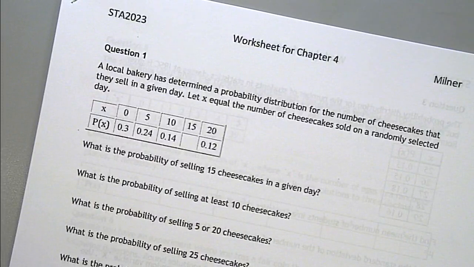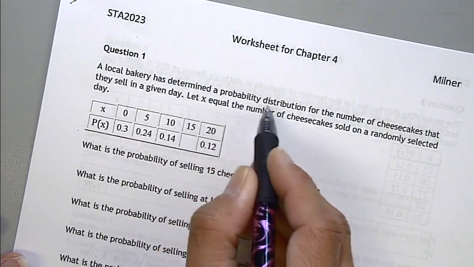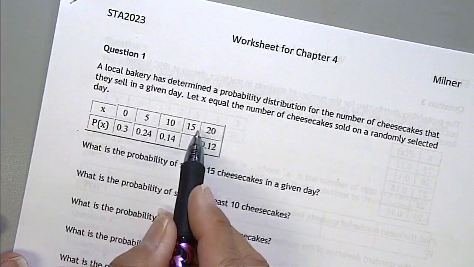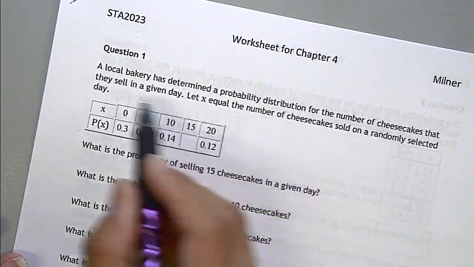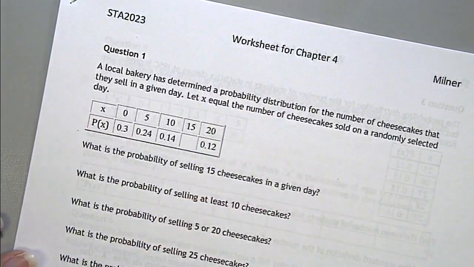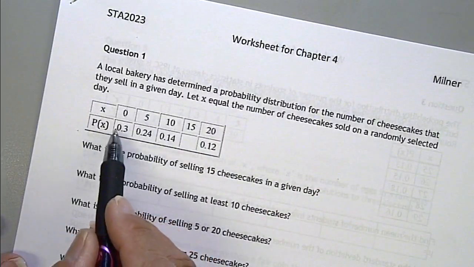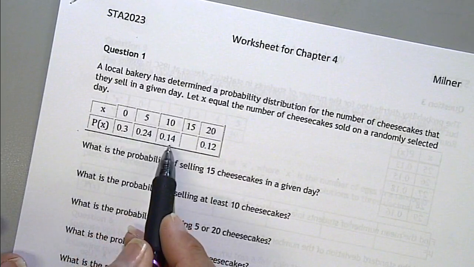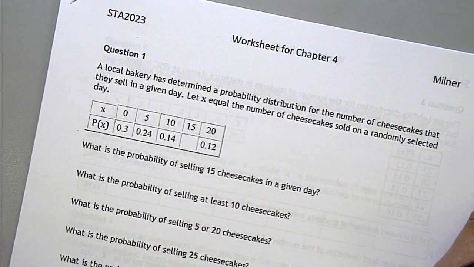The first one here says that it has a binomial probability, I'm sorry, not a binomial, a probability distribution. It's a discrete random variable. Look, the random variable is numeric and whole numbers. It's a discrete random variable is what it is, okay? So it's a discrete random variable for the number of cheesecakes they sell in a bakery. And so X is the number of cheesecakes sold on a randomly selected day. And this is the probability that it would be that number. In other words, the probability that they would sell no cheesecakes is 0.3, that they would sell 5 is 0.24, 10, 0.14, they left a big blank there, and 20 is 0.12. And you're supposed to fill in the blank.